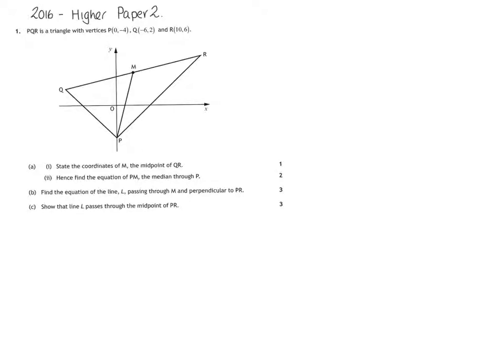Okay, so we're going to now look at the higher paper from 2016, and we're looking at paper 2. So question 1, we have PQR is a triangle with vertices. P is 0, minus 4, Q is minus 6, 2, and R is 10, 6.